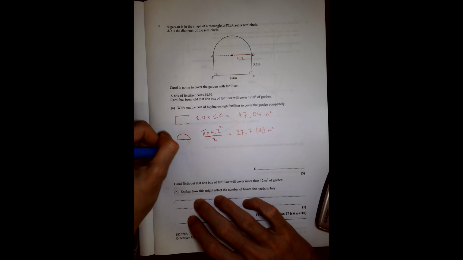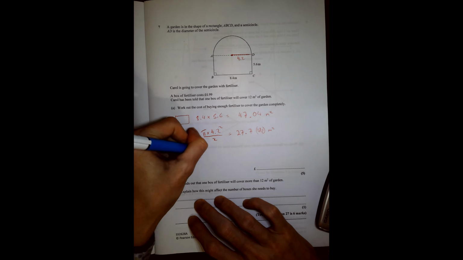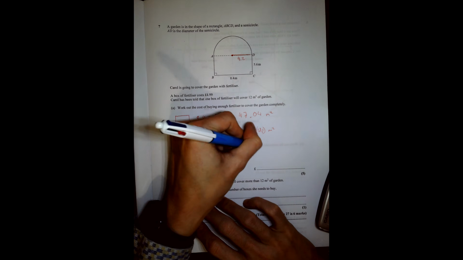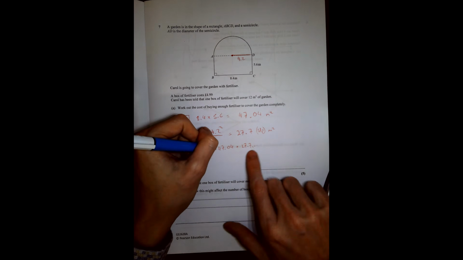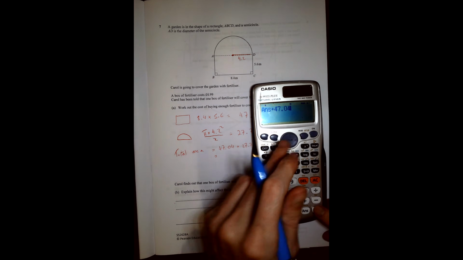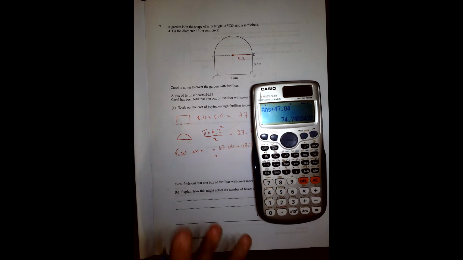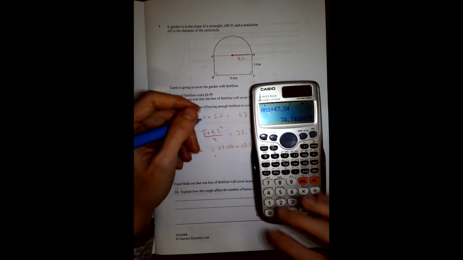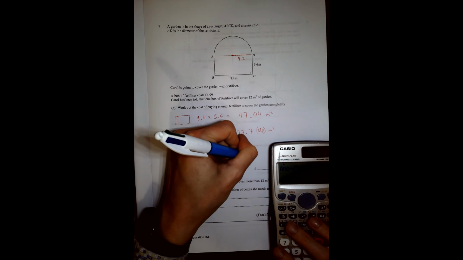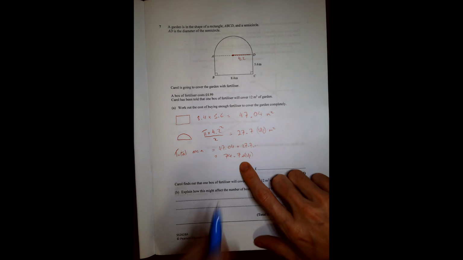Okay, so the total area is going to be 47.04 add 27.7 ... because I've rounded that. I'm going to use the unrounded version when I add it, so I've kept this on my calculator. I'm just going to add 47.04. Don't round it beforehand on your calculator, or don't type in the rounded version, because then you could end up with a rounding error. So total area is 74.7 again to 1 decimal place metres squared. So round it when you write it down, but don't round it on your calculator, if that makes sense.